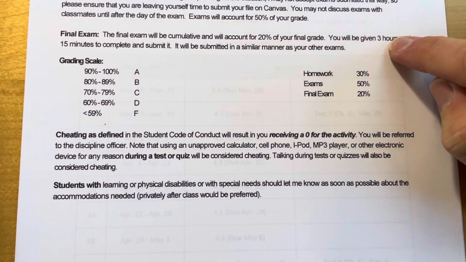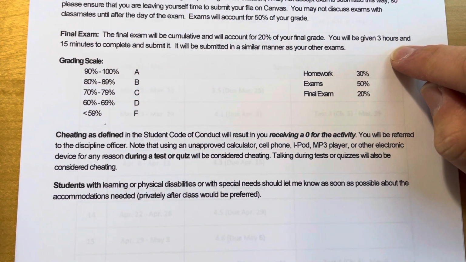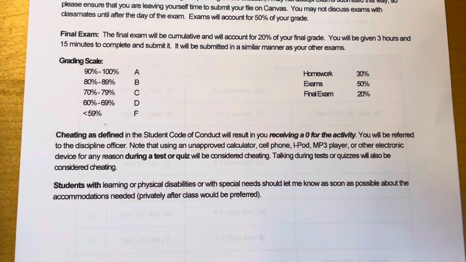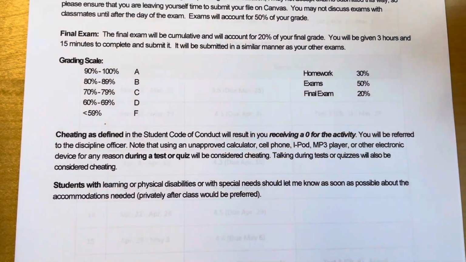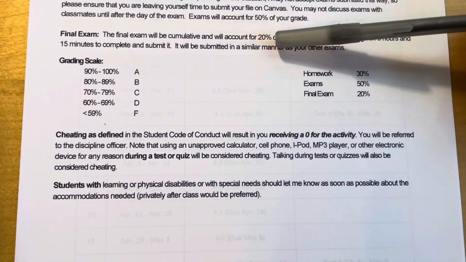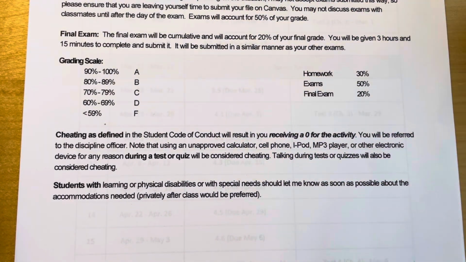You're given more time for it. I'm giving you 3 hours and 15 minutes to complete your final exam, so that there's more problems on it, so you have more time. It's worth 20% of your grade. This one does not get dropped in any circumstance. I only drop one of your non-final exams.